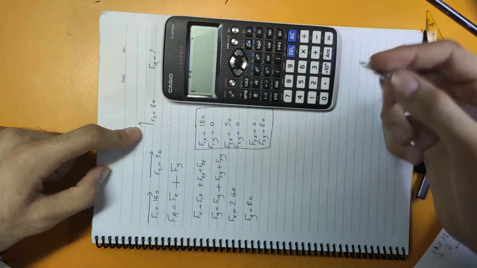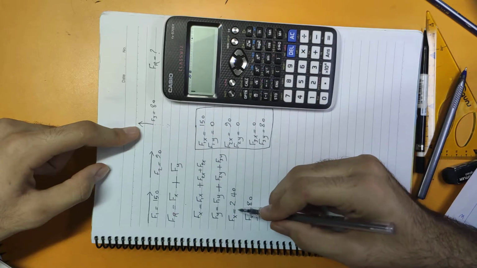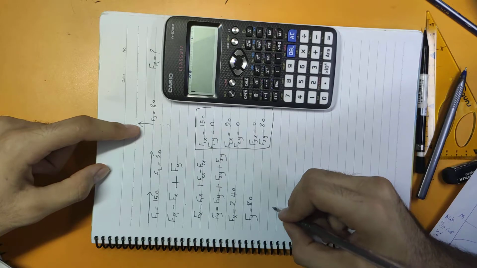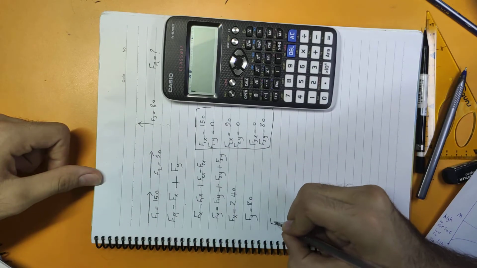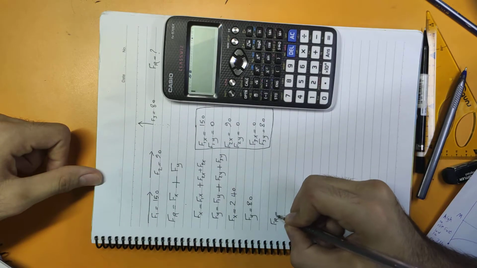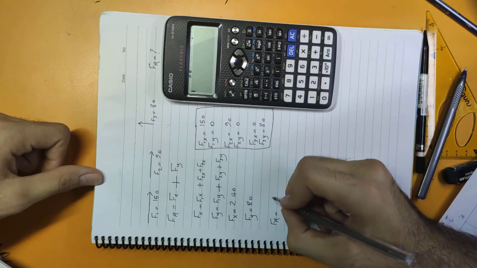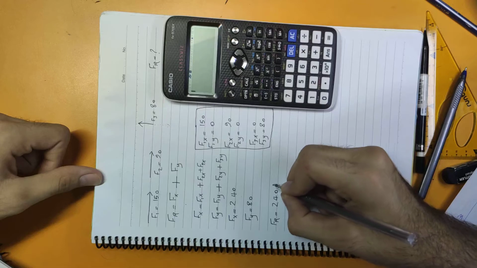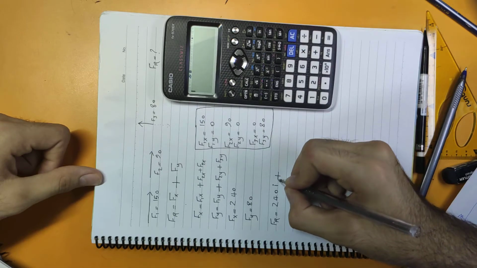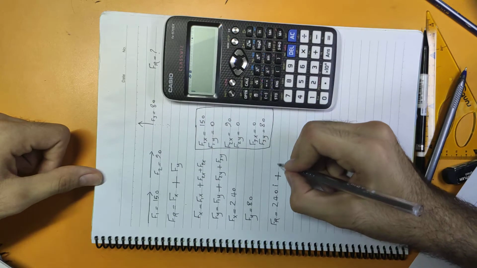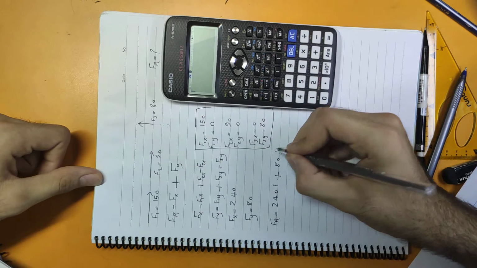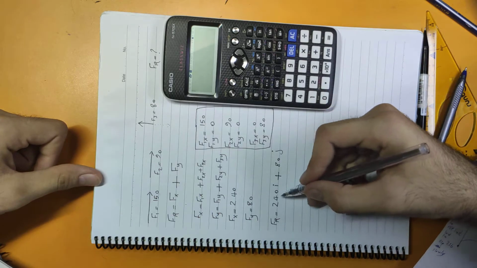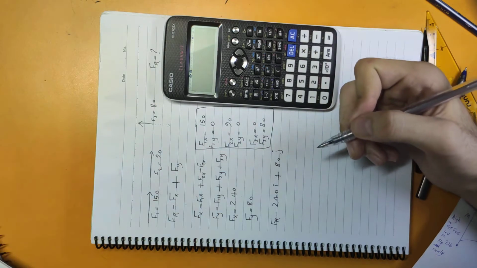Okay, now we have to find fr. So fr equals 240 i plus 80 j. Now, what are the i and the j? Okay, look.